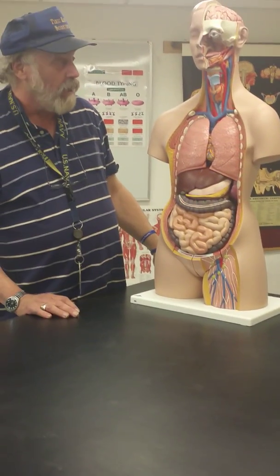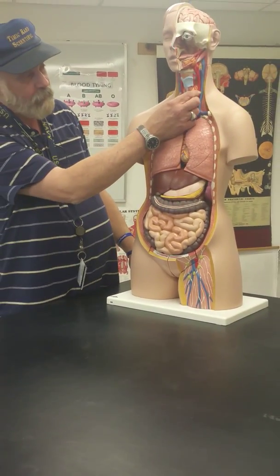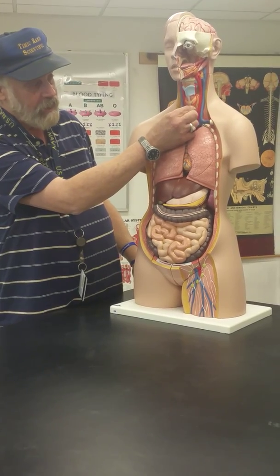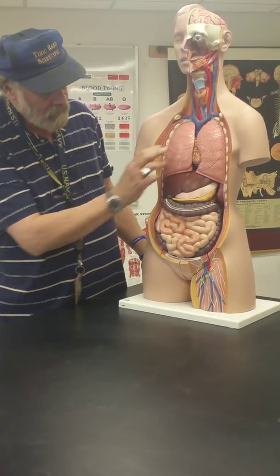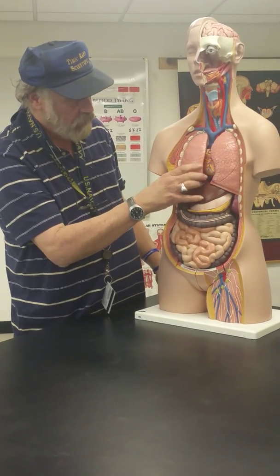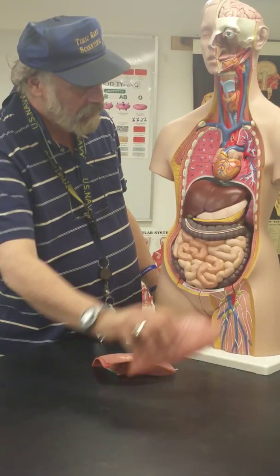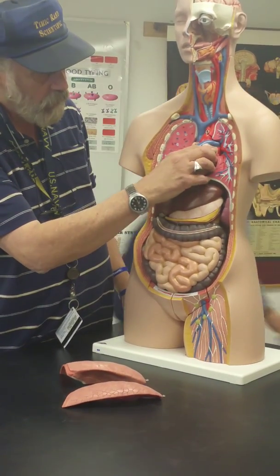This is a fairly good model. So what do we have? We have the thyroid gland and the larynx. And then of course we have the two lungs, here and here. And of course we have the heart.